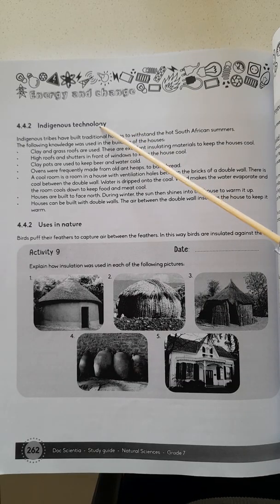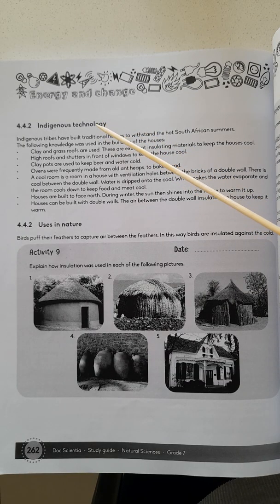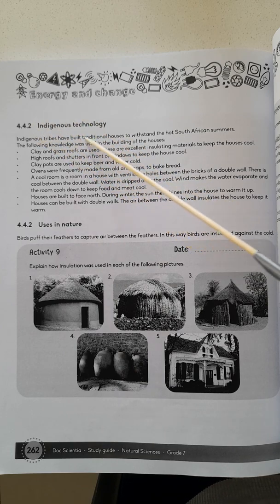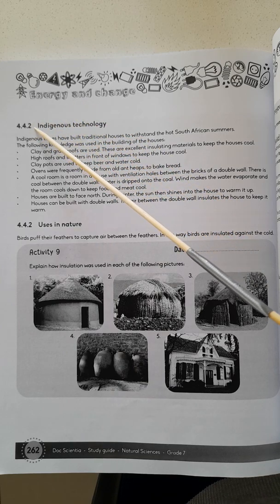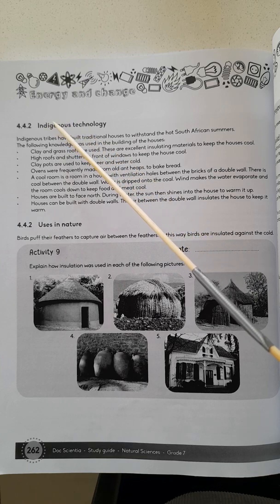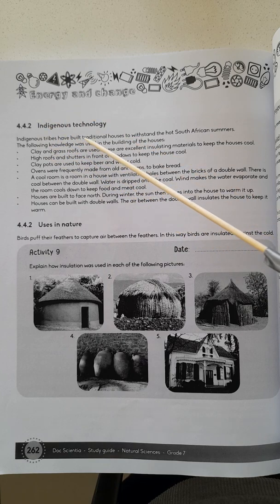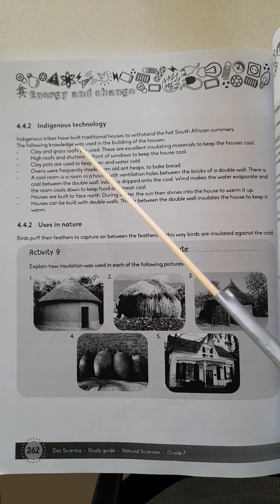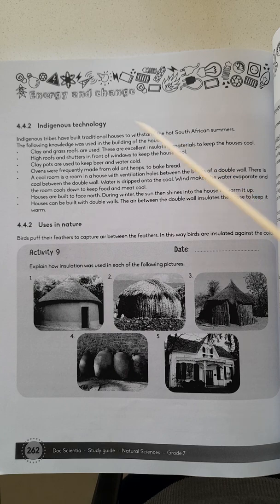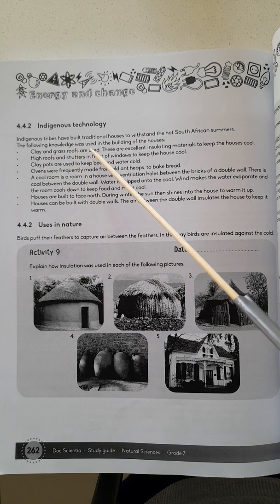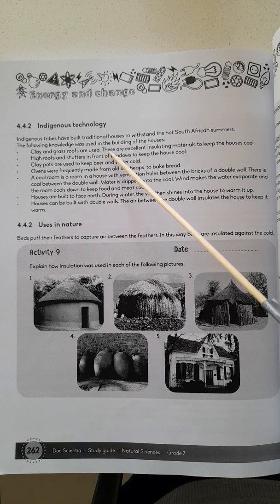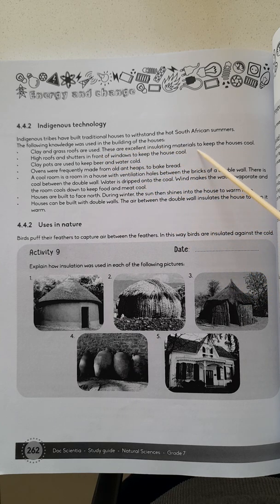Now let us look at how insulation is used in indigenous technology, which means traditional tribes or traditional methods. Indigenous tribes have built traditional houses to withstand the hot South African summers. The following knowledge was used in the building of houses. Clay and grass roofs are used. These are excellent insulating material to keep houses cool.